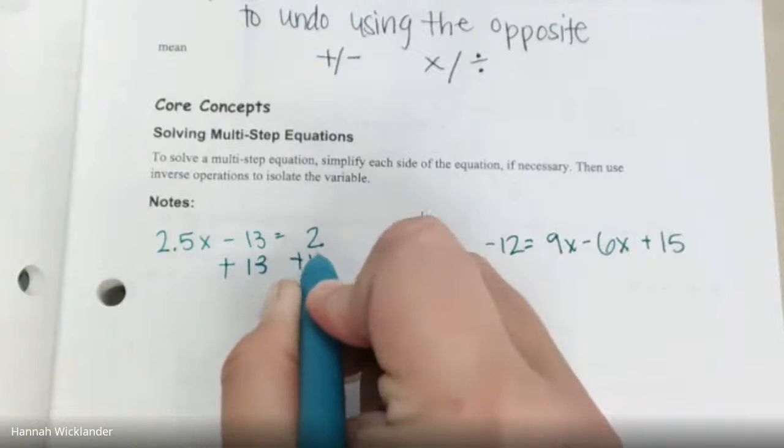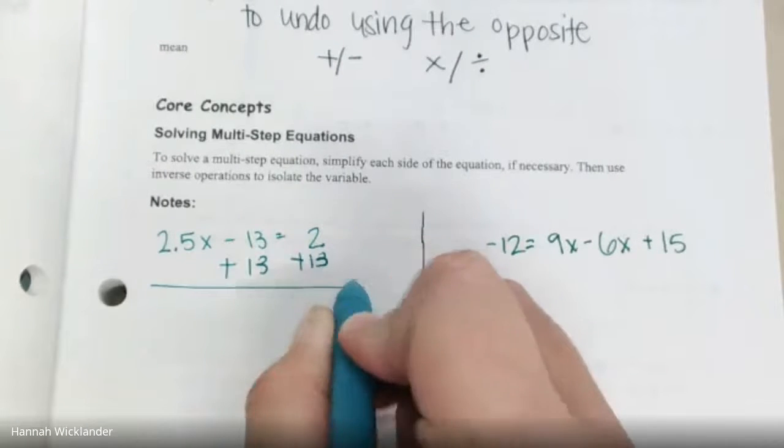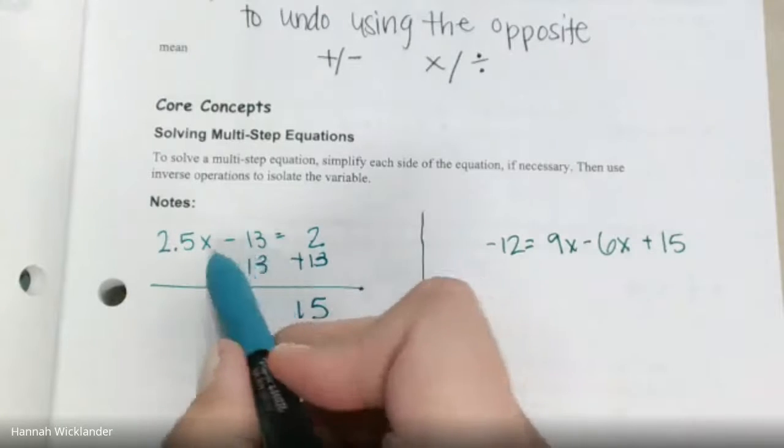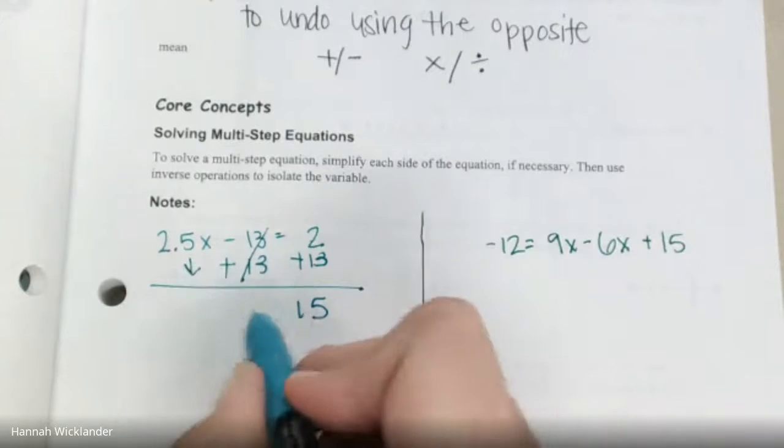What I do to one side of the equation, I must do to both. So 2 plus 13 gives me 15. And then these will cancel, and I bring down my 2.5x.